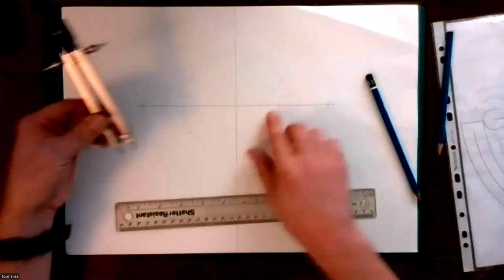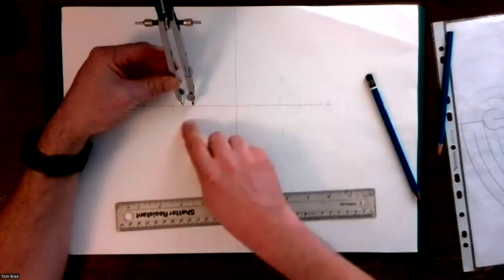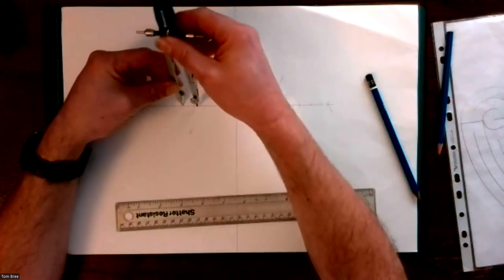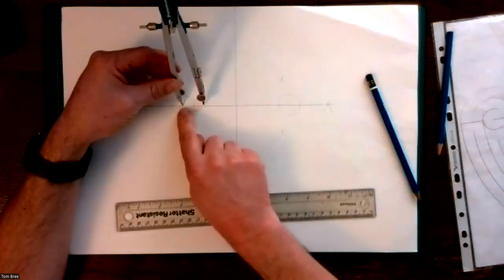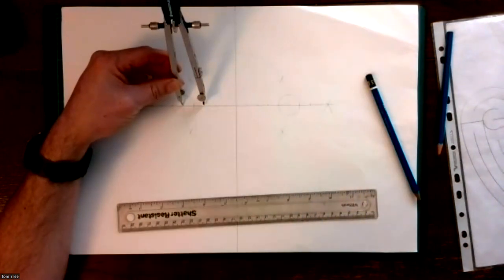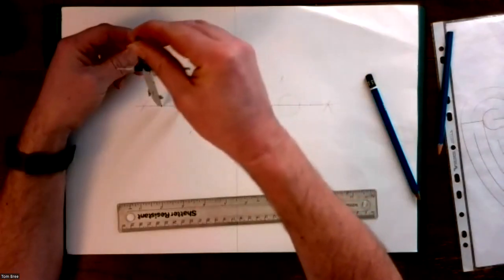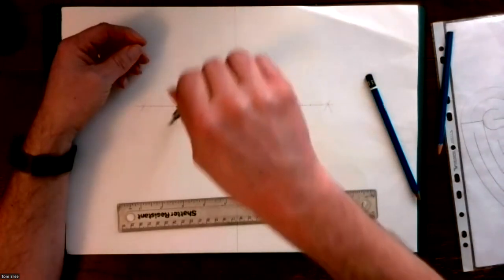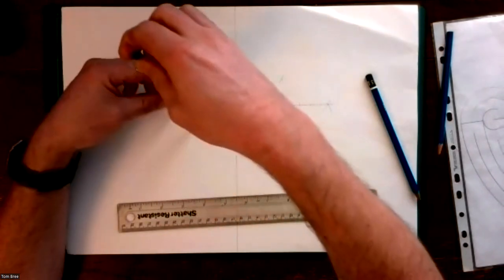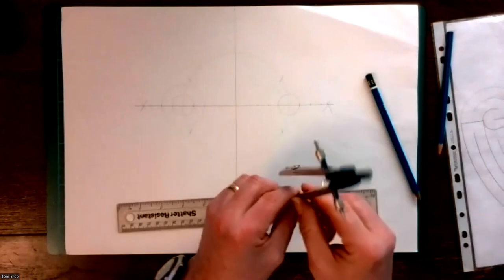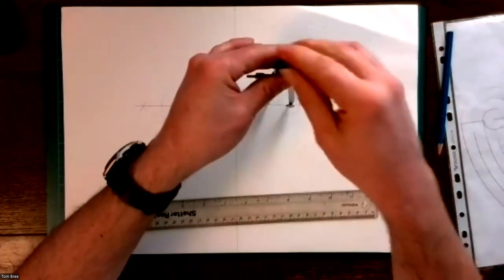Right, so having put in these two circles, I'm now going to go back to this center here and open up another unit. So you should now have 1, 2 of those 1/2 inch units on the compasses. Now, once you have that, draw another circle. And again, we want to have these circles, 1 on each side.